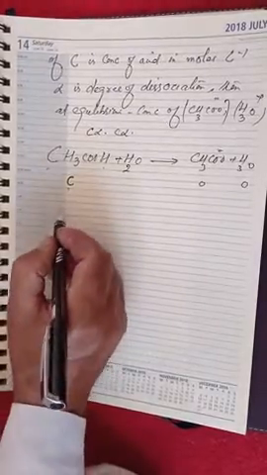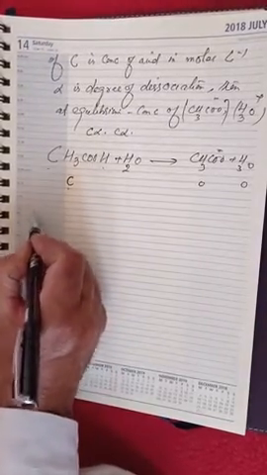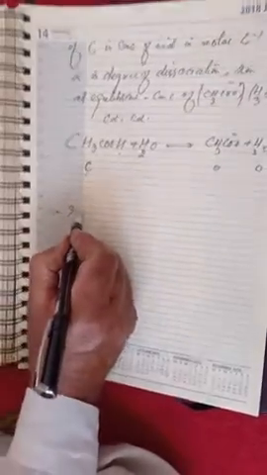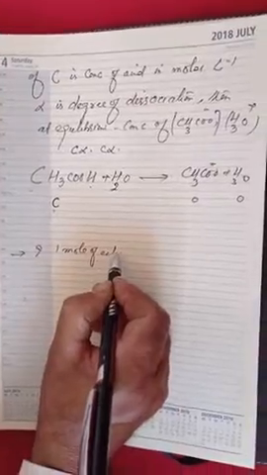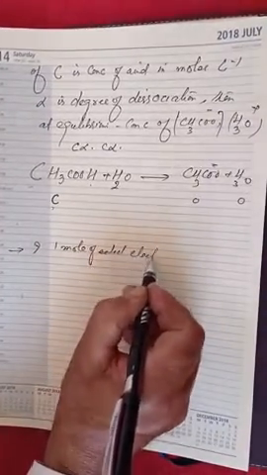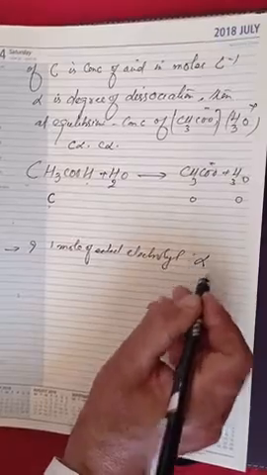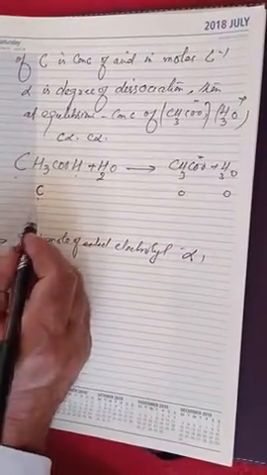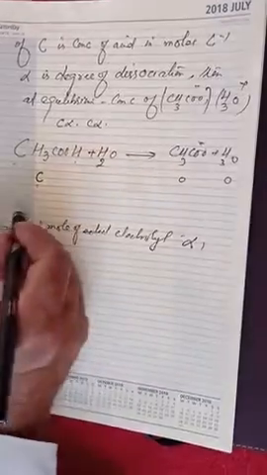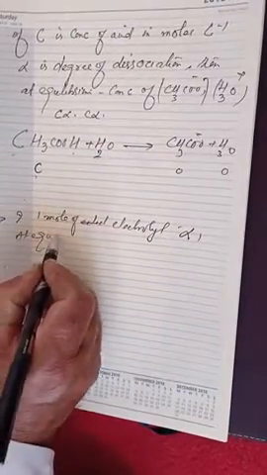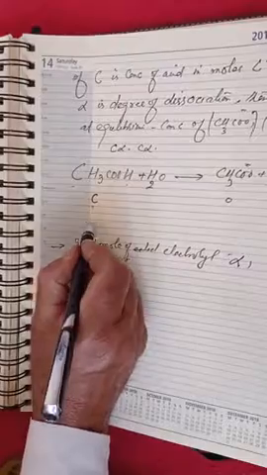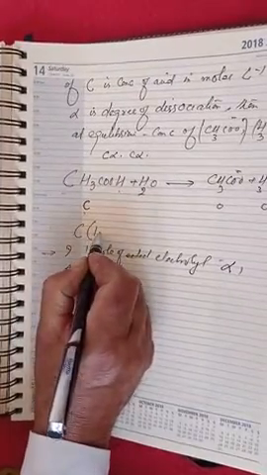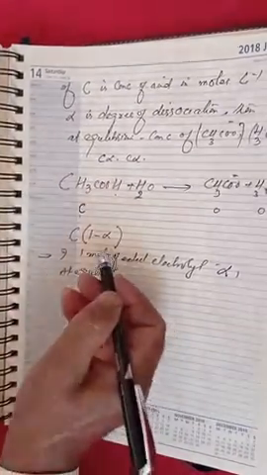So if we start with 1 mole of electrolyte, and let alpha be the degree of dissociation, then after some time at equilibrium, when equilibrium is attained in this reaction, the concentration of acetic acid will be C into 1 minus alpha, because alpha is the degree of dissociation.